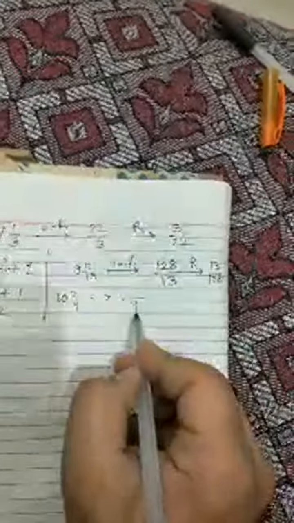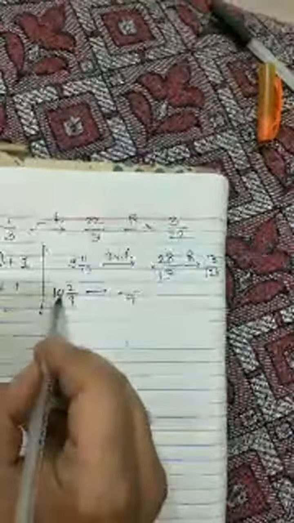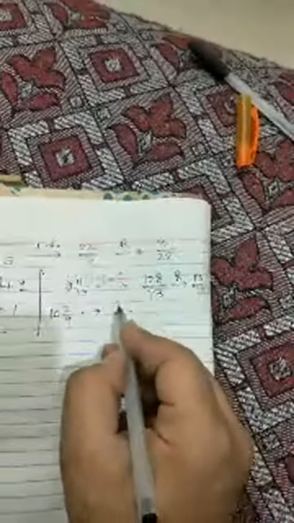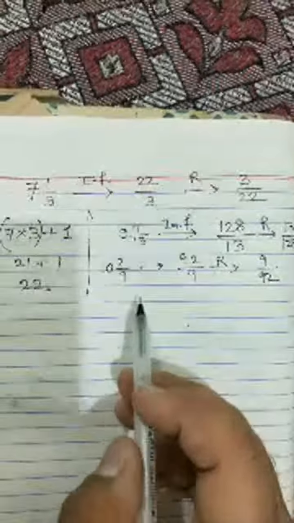The improper fraction would have 9 in the denominator, and 9 tens are 90, 90 plus 2 is 92, so 92 by 9, and then the reciprocal would be 9 by 92. Okay, so this is the way to first convert the mixed number into an improper fraction and then write its reciprocal.